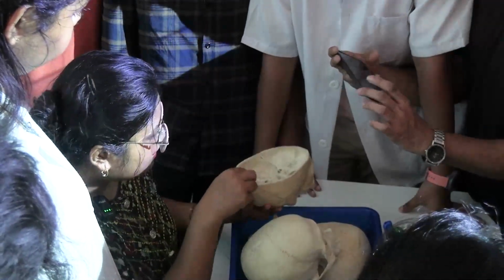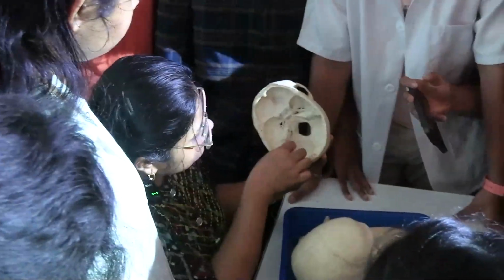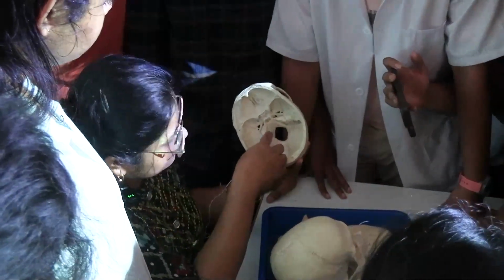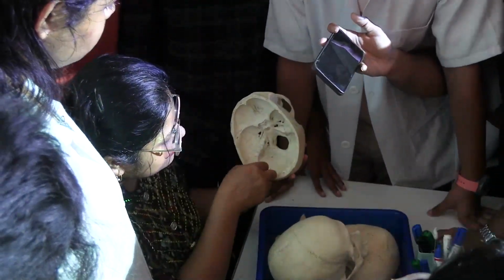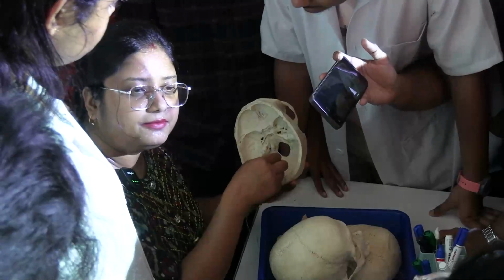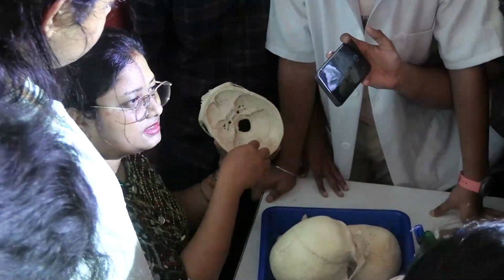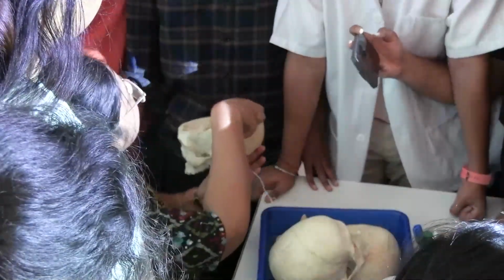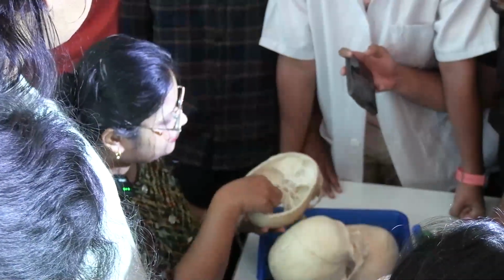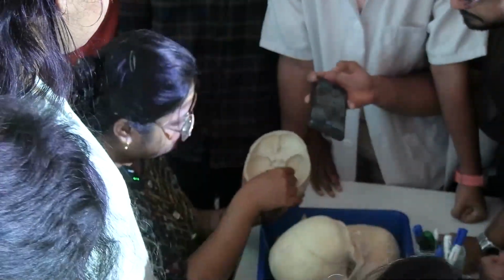Next, this large foramen here, just at the junction between the lateral part of the occipital bone and this petrous temporal, is the jugular foramen. It has 3 compartments, and structures are passing through these 3 compartments. Here is the jugular foramen, on this side, this one.